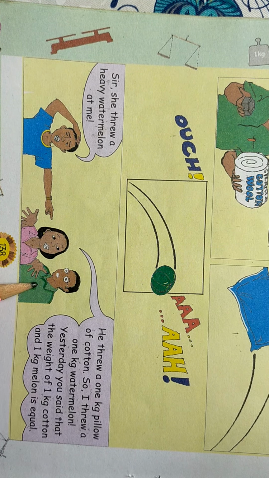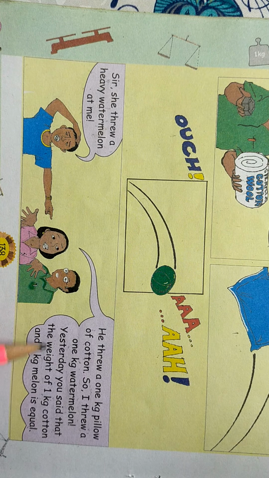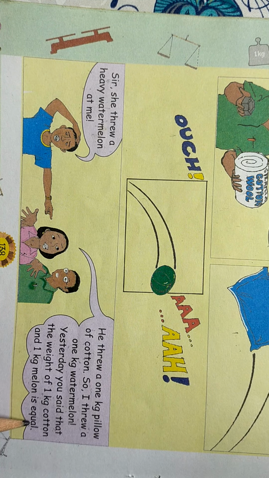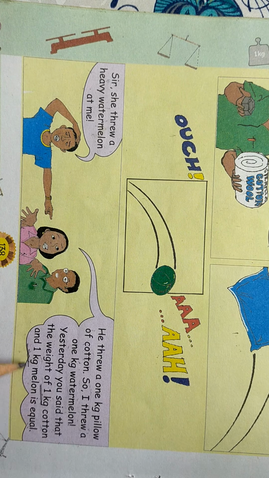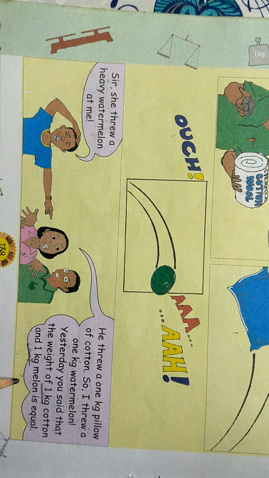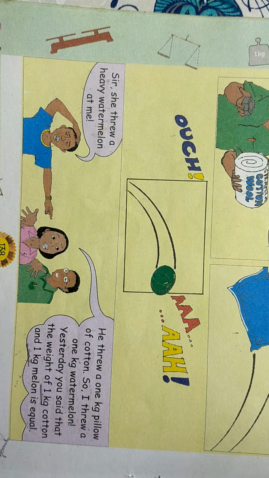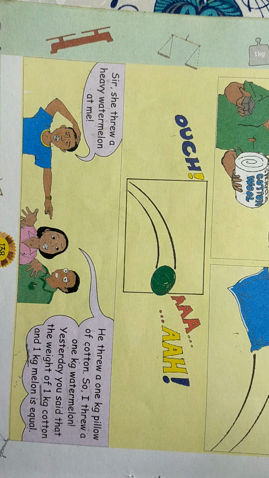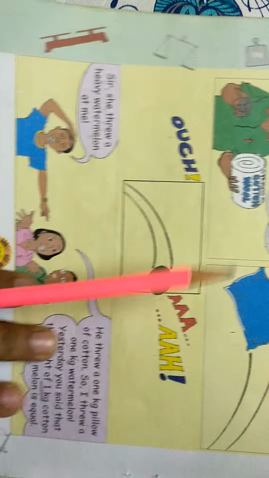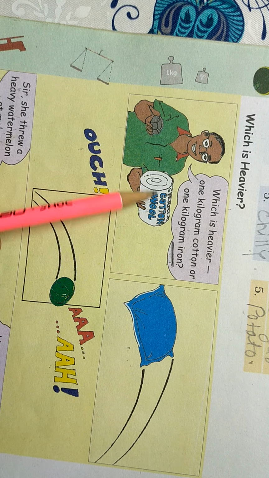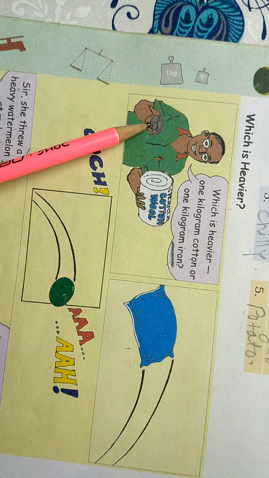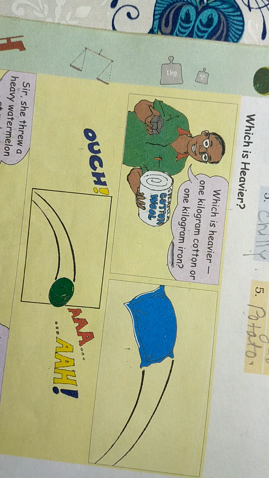Yesterday you said, she said to the sir, that the weight of 1 kg cotton and the 1 kg melon is equal. इन दोनों का weight भले ही equal रहा, right? What is given? 1 kg cotton and 1 kg melon. But what is heaviest? The melon is the heaviest. See what we learned from this? अगर दोनों का वेट सेम होता है, then also here you can say in the case of the iron, ये जो है पत्थर वो लोखंड का है और ये क्या है? कॉटन. Though their weight is 1 kg, but what is heaviest? The iron is heaviest. This thing we come to know.